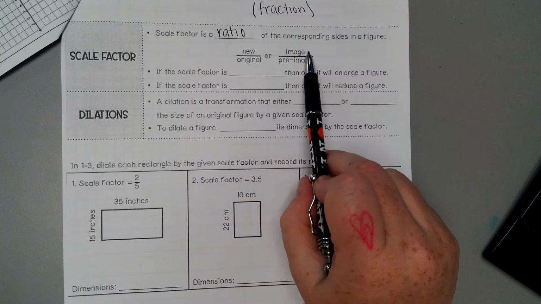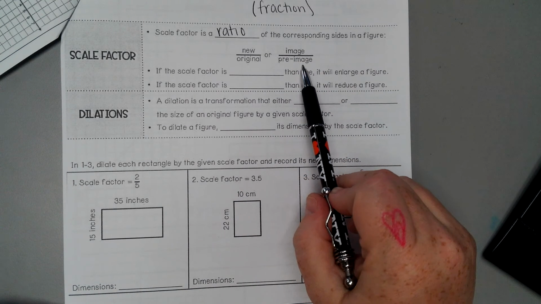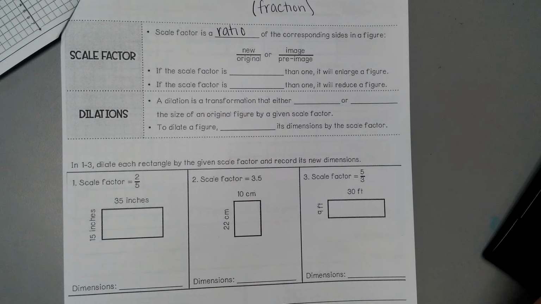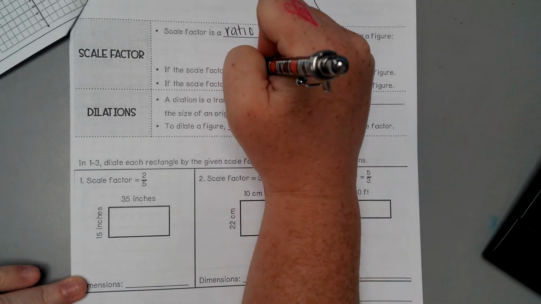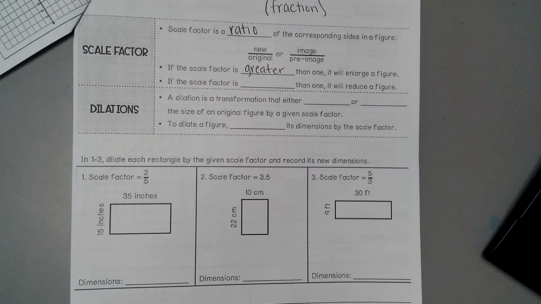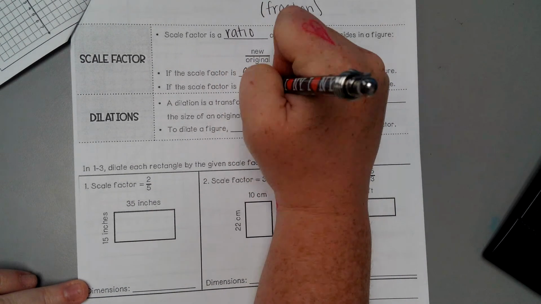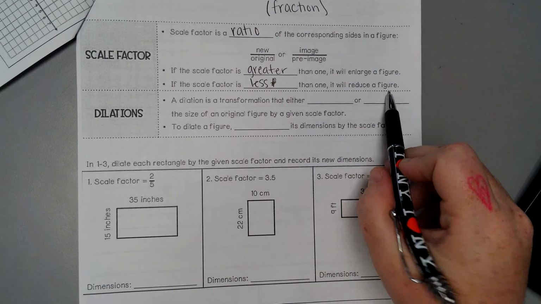New is the image of something, and pre-image is the original. If the scale factor is greater than 1, it will enlarge in size. Multiplying something by a number bigger than 1, it's going to become a bigger number. If the scale factor is less than 1, it will reduce. If you multiply something by a half, it will get smaller.